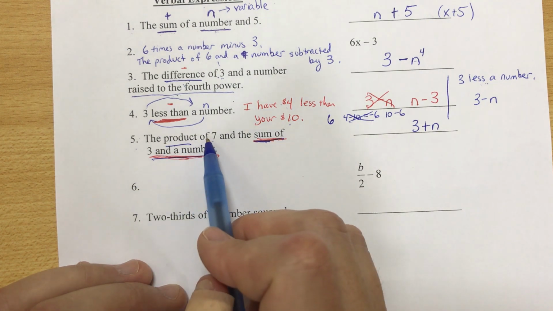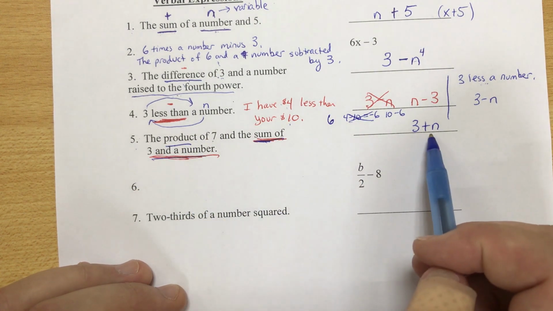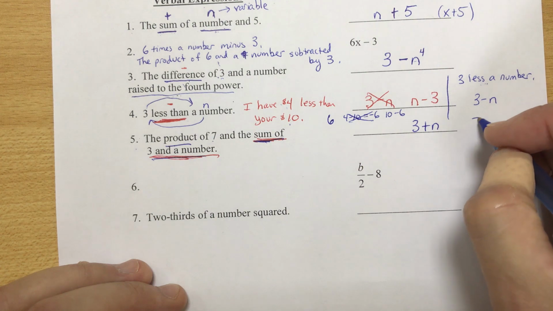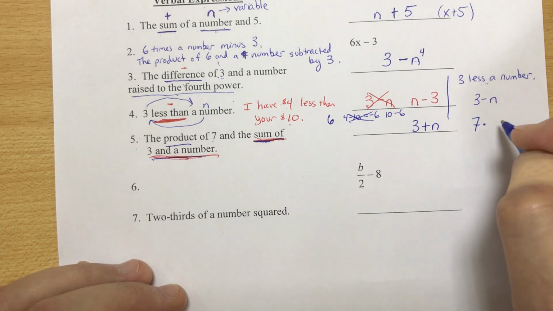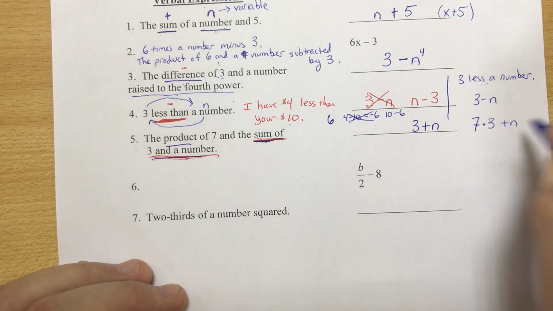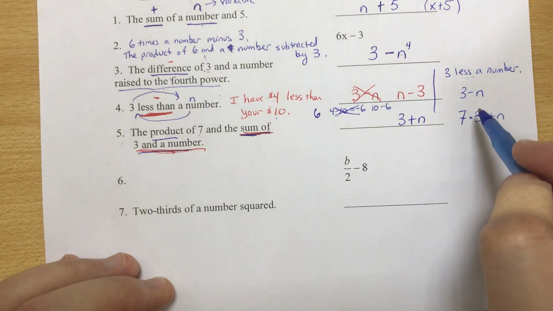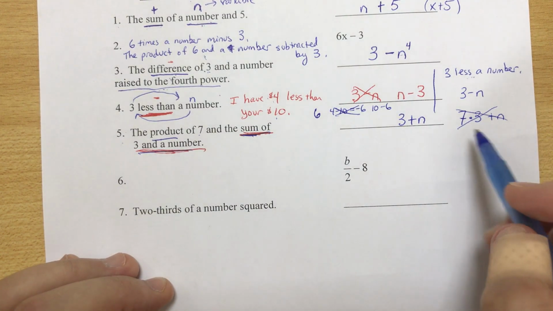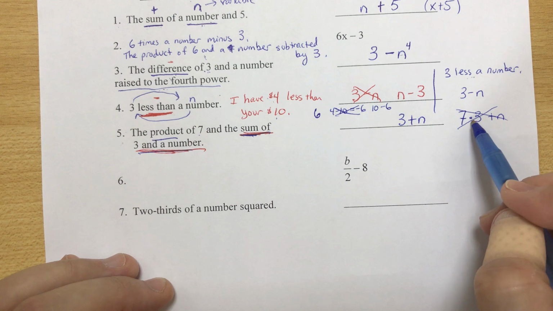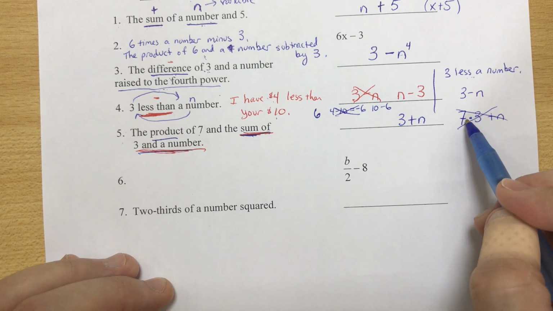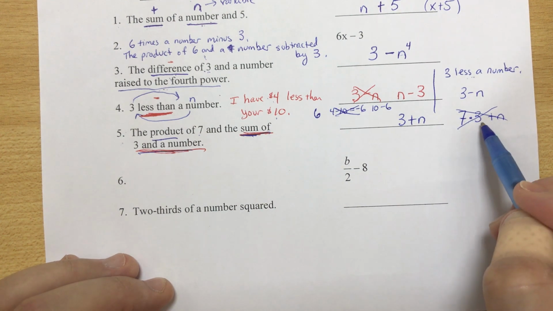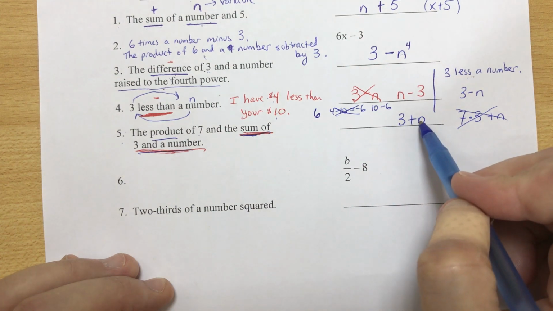The product of 7 and that sum. You're going to be tempted to say 7 times 3 plus n. But if you do that, again, we're wrong because you're only multiplying the 7 by 3. The 7 has to multiply both of these because it's multiplying the whole sum.